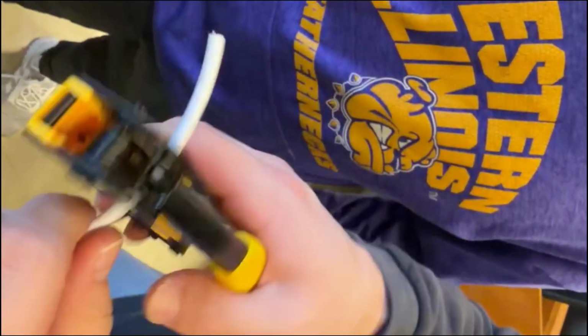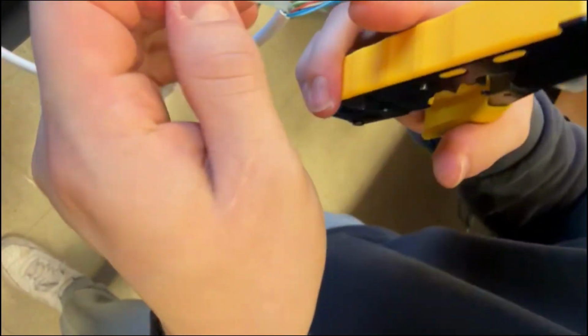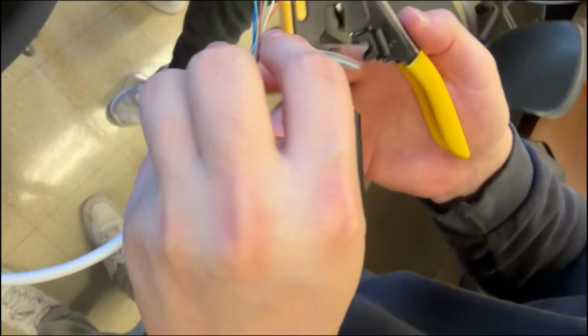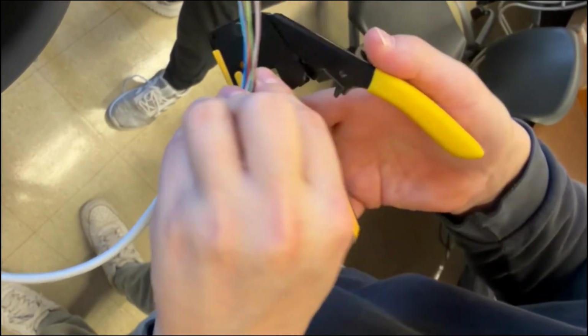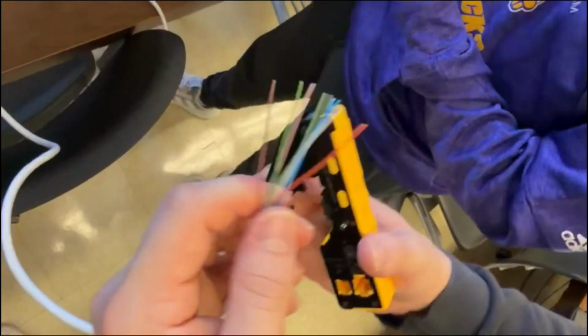I'm gonna strip off a lot so we have extra cables to put into there. So I'm just gonna put it here. Just kind of twist it. Pull. Should just take that right off. And then we don't need this plastic piece either. So let's trim that down. Put it right here. Just gonna trim that off, just like that.